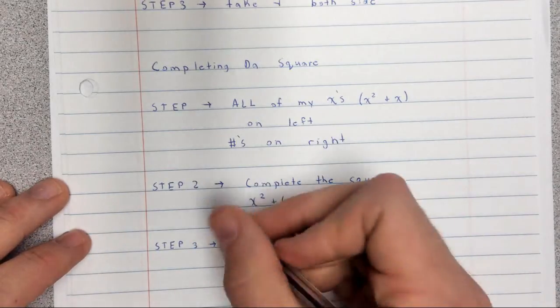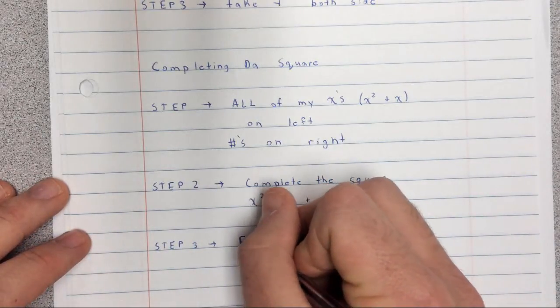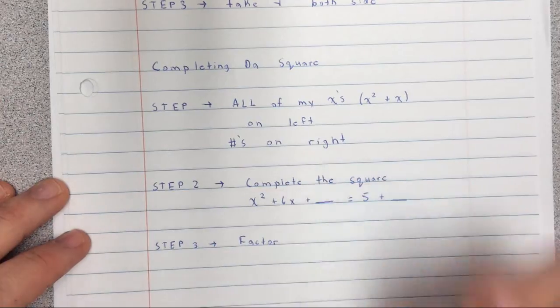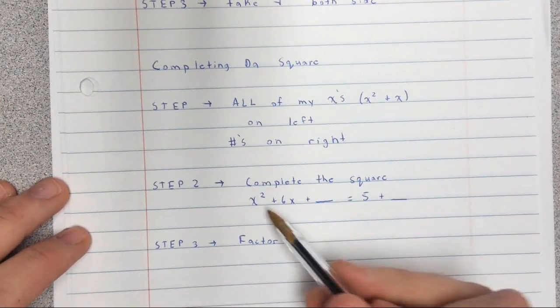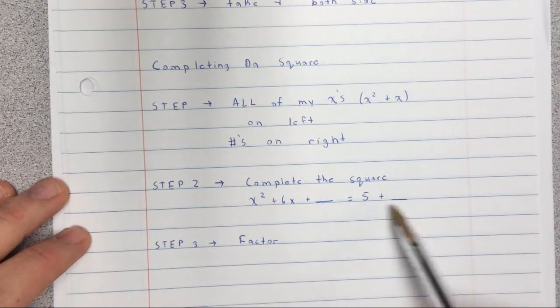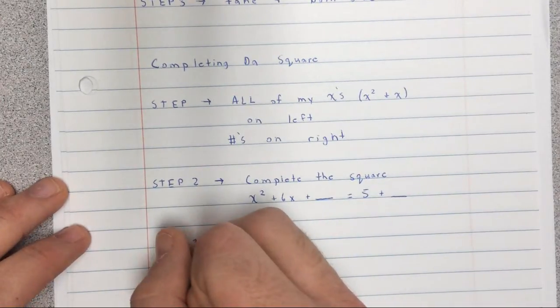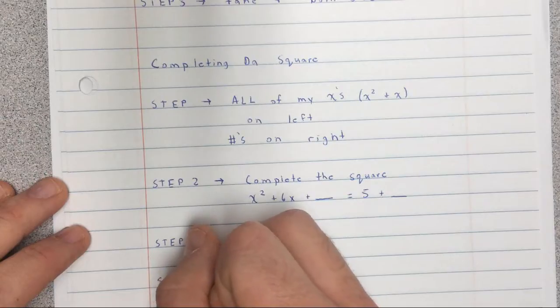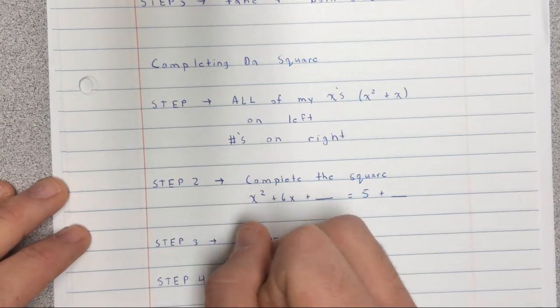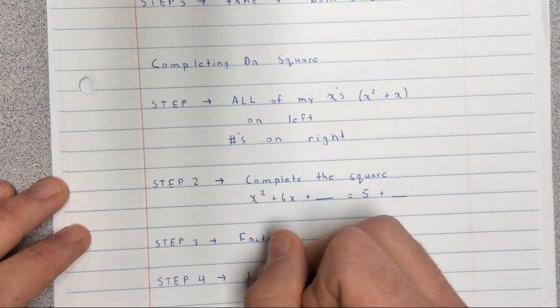All right, now I factor. Sorry, Coach Walker. I factor. I can factor this side, and I can add all these numbers together. So step 3 is I factor. And then step 4, I just take the square root of both sides.